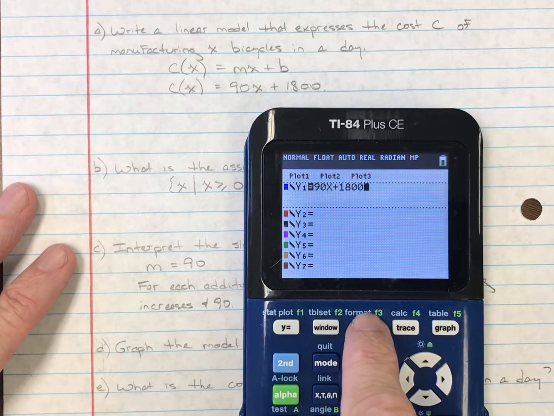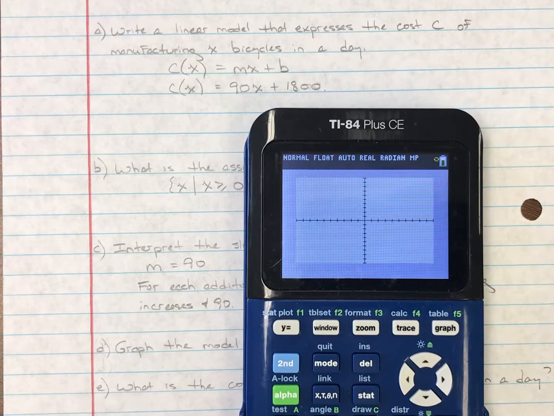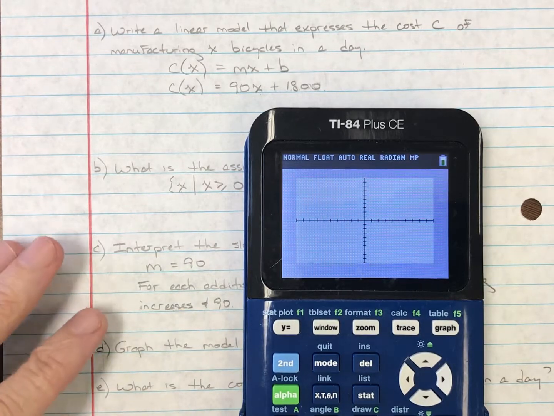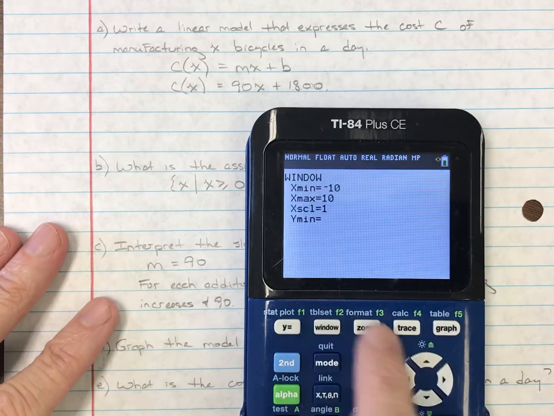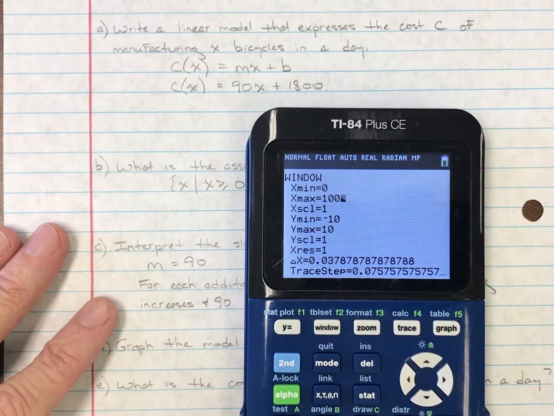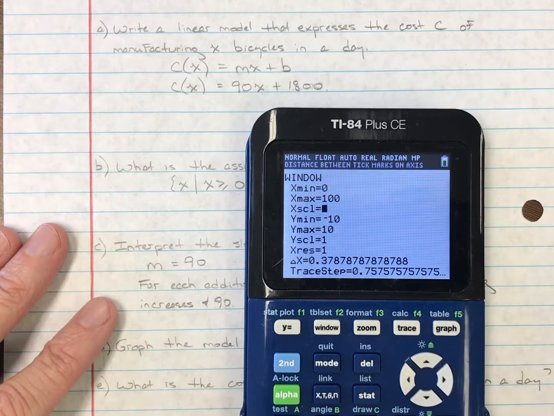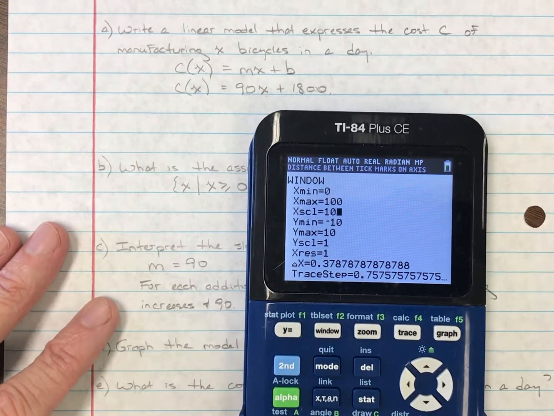I'm going to need to change my window, I'll bet, a lot because of how this is going to work. So I'll first go to the standard window, and you'll notice that we're not going to see anything. Okay, we see nothing because when we have 0 bikes, the cost is 1800. So first thing, window, I want to be in my first quadrant. So 0. Okay, my number of bikes is going to go from 0 up. Let's go from 0 to 100. Let's say we could produce up to 100 bicycles. Let's just take a look at the window 0 to 100. And I'll count this out by tens. Why not? So I'll label my axes every 10.